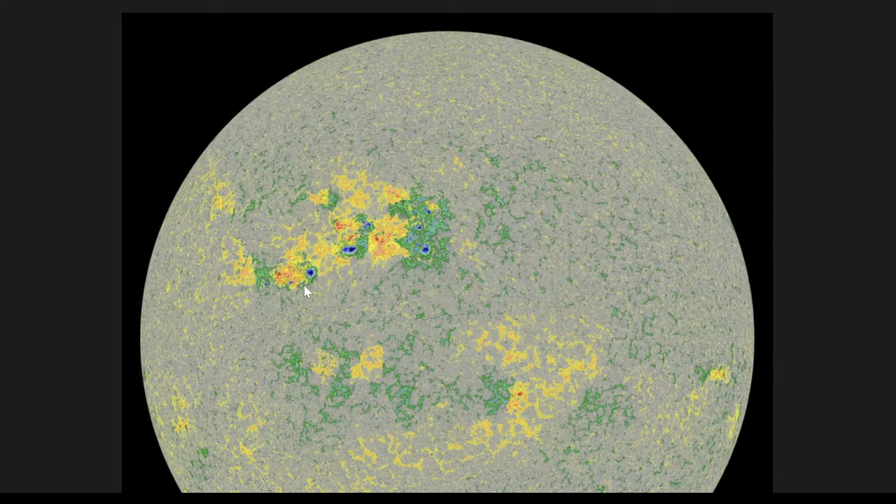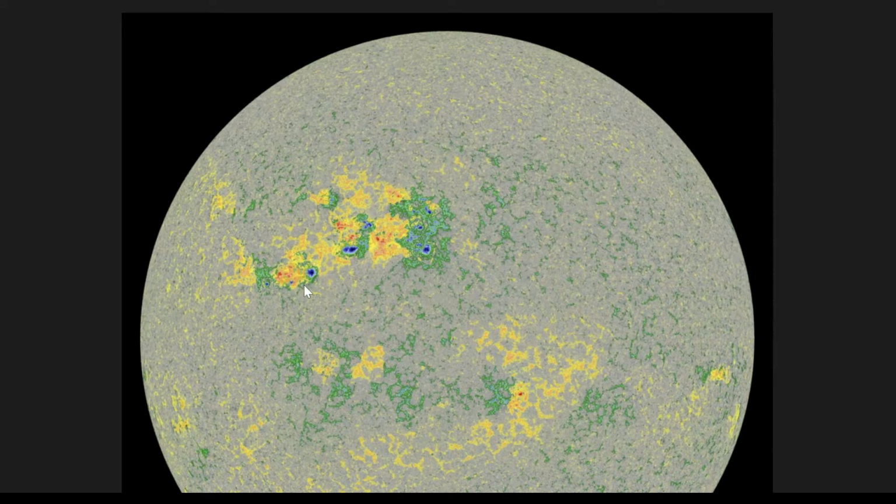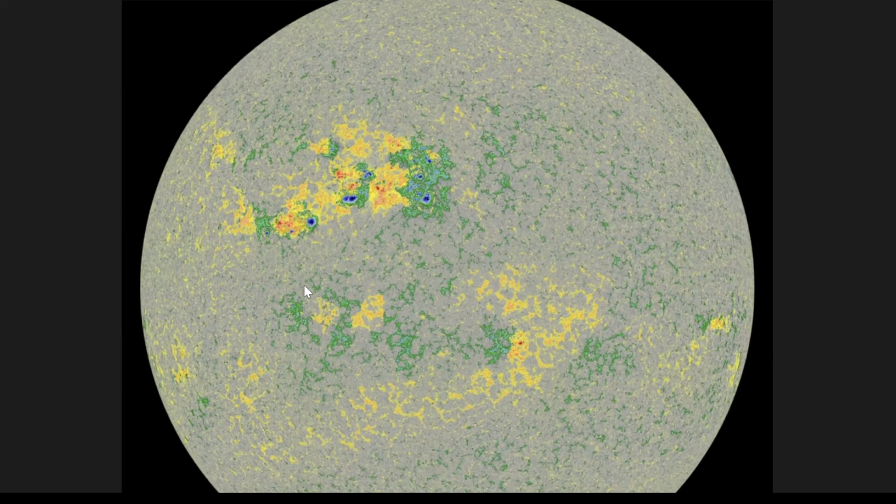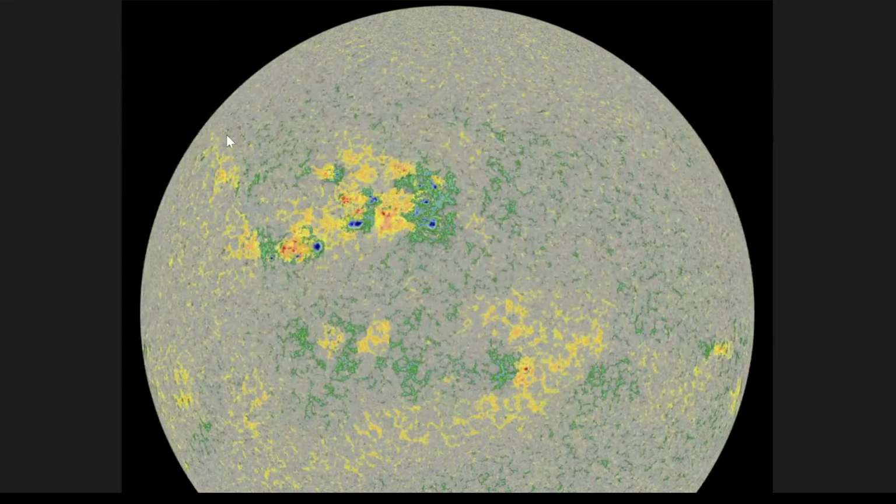So, anyway, back to the sunspot. Okay, so when you get the reds and blues mixing, and I've said this 1,000 times, this is why this is so hyperactive. Look at this. Look at all this mess. It looks like somebody took red and blue marbles and just threw them in there. That's just what it looks like.